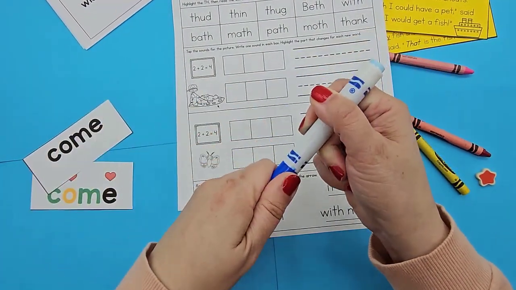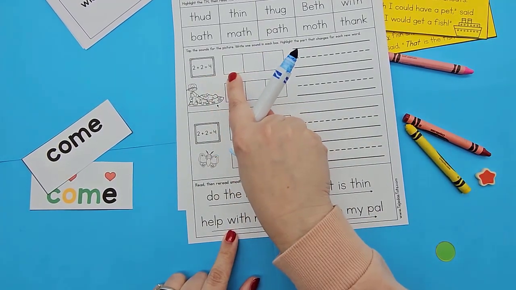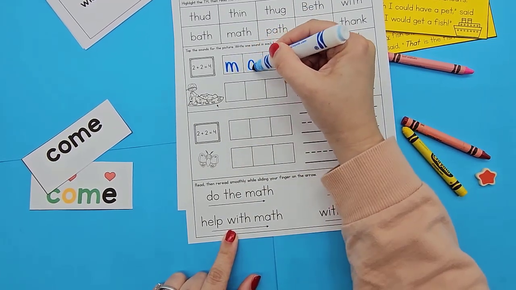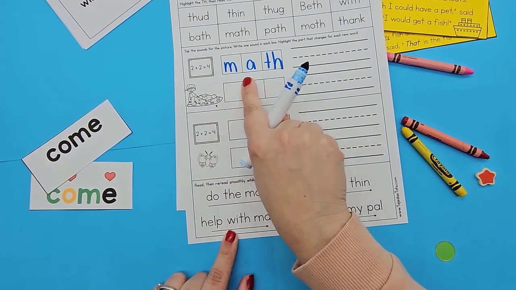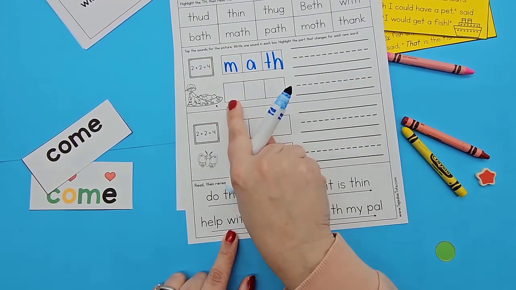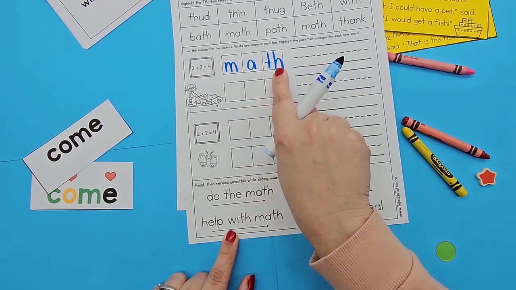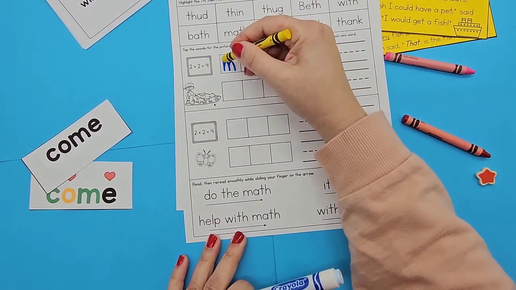So let me show you what that means. All right, everybody say math, math. Let's tap out the sounds. Math, math. Write in the letters. Math. Now let's say path. Math, path. P-ath. Where do you hear a different sound? At the beginning, middle, or end? We hear a different sound at the beginning of math. Let's highlight that box.